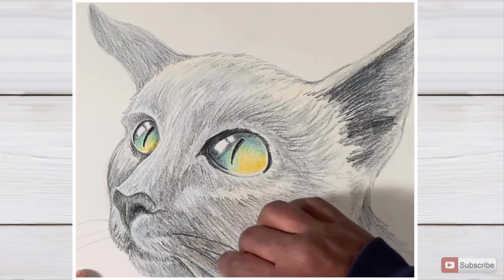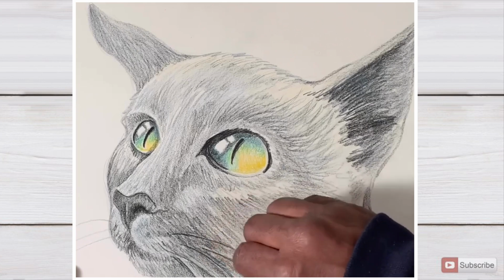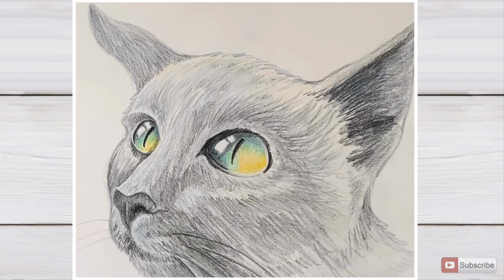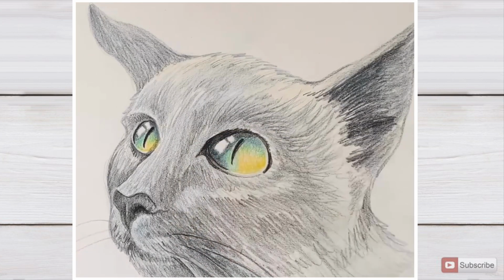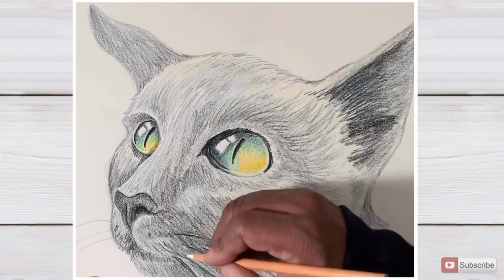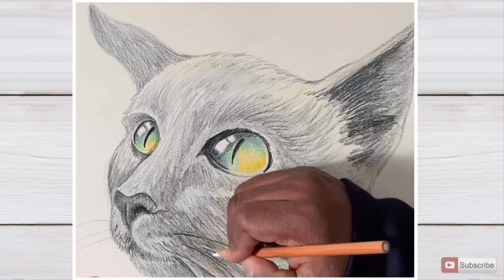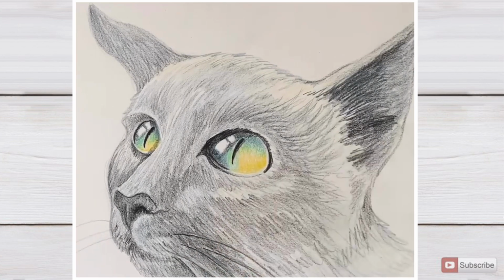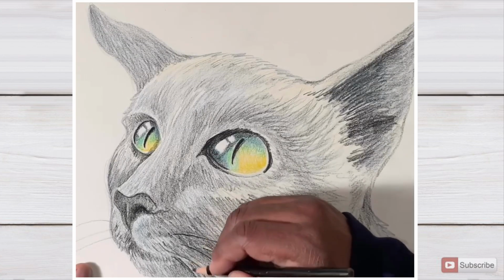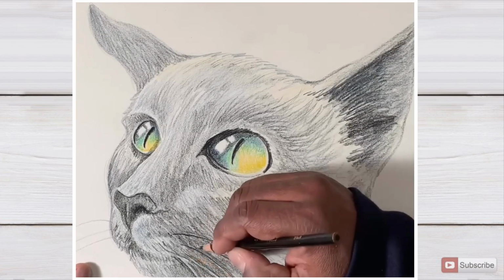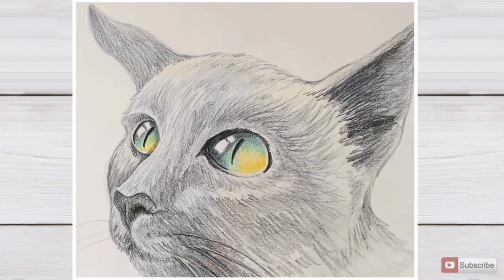So get the kneaded eraser in there, trying to get the line going. And sometimes the kneaded eraser is not strong enough, so you have to come with a stronger eraser. I just used the pencil I had. But the white block erasers are good also.